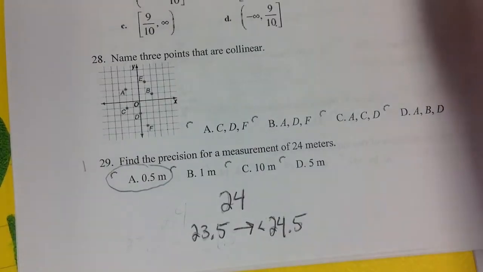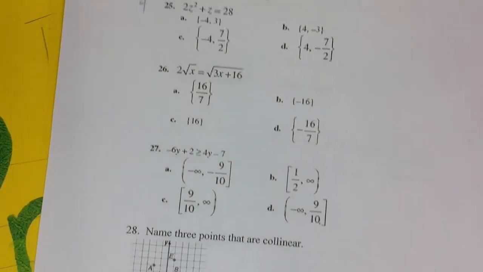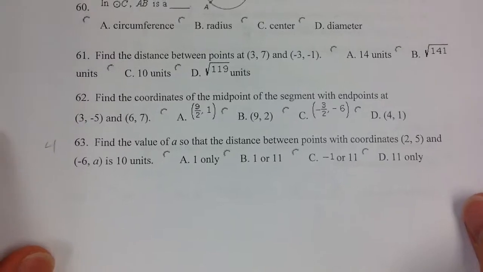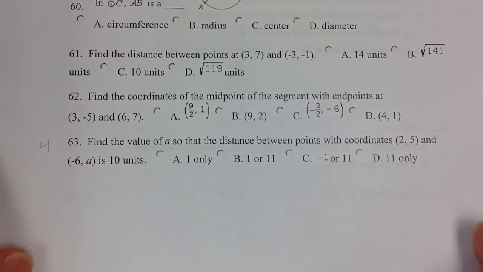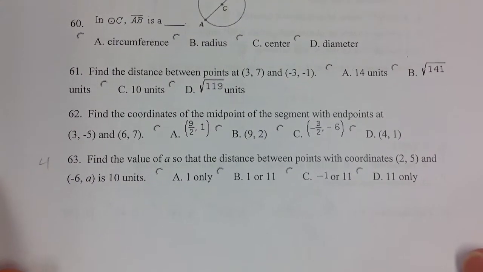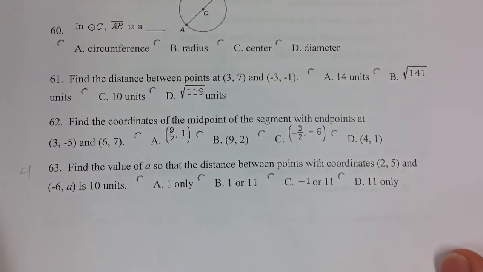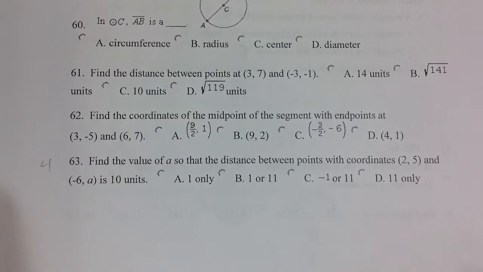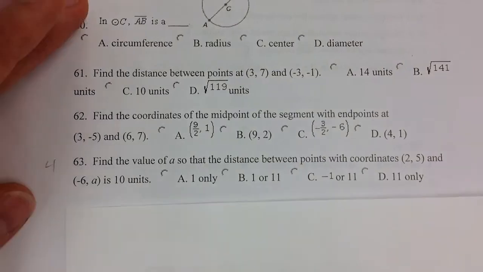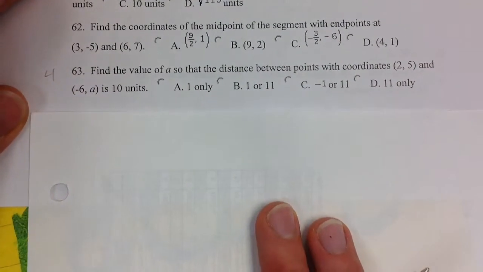Next, 63. We had a question like this on one of our quizzes. Find the value of a so that the distance between points with coordinates 2, 5 and negative 6, a is 10 units. I'll go to volunteers.